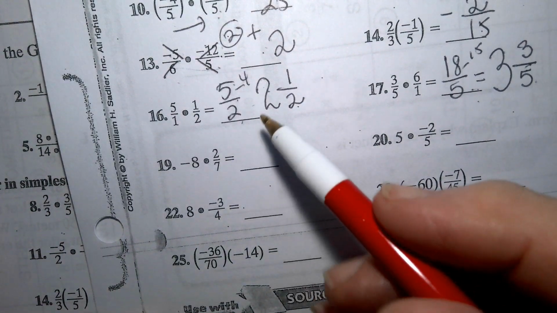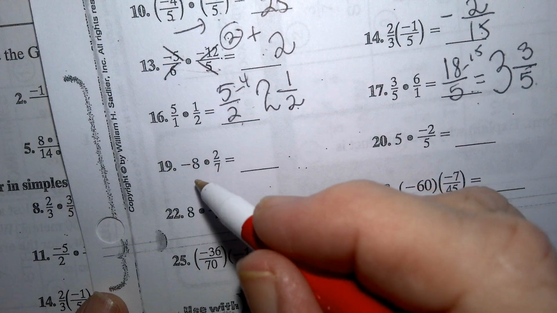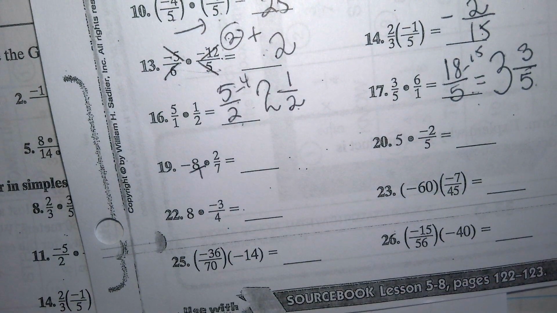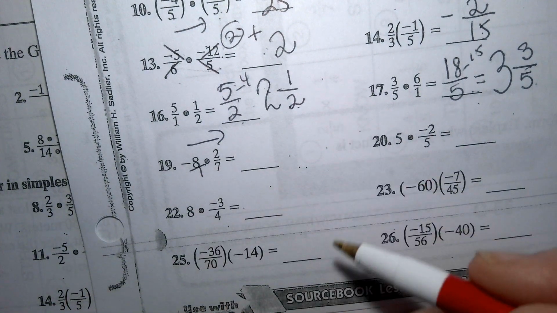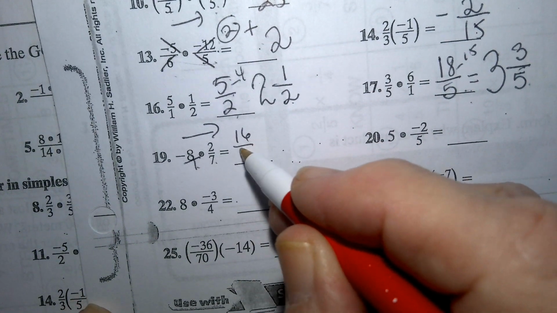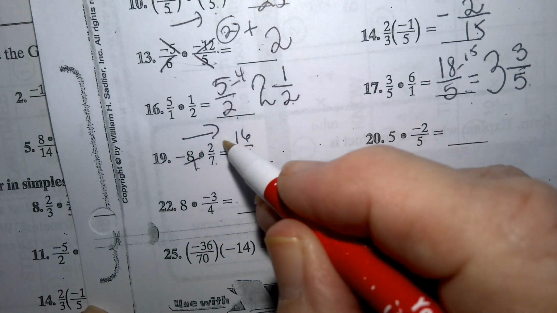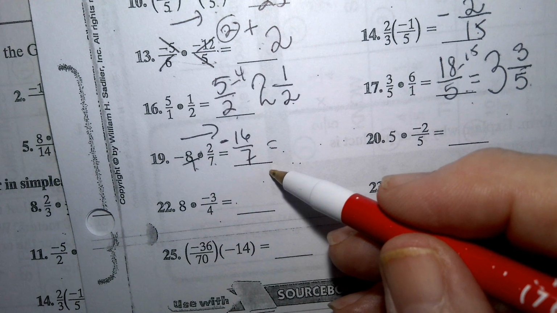Now, sometimes you don't have to cancel out every time. In fact, if I put a 1 here, does that 7 cancel out with the 8? No. So just multiply straight across. What's 8 times 2? 16 over 1 times 7 is 7. By the way, what's our sign? Negative times positive? Negative. And then, how many boxes can I make?